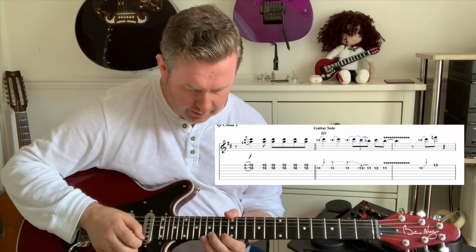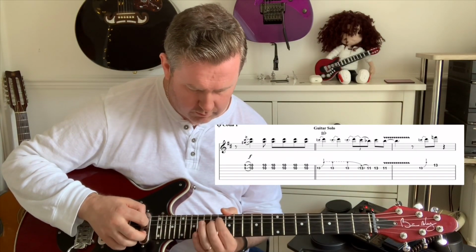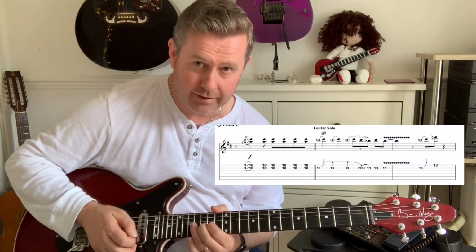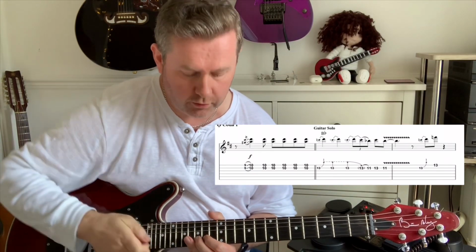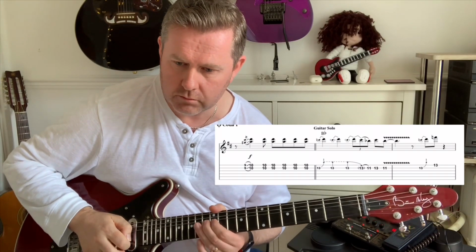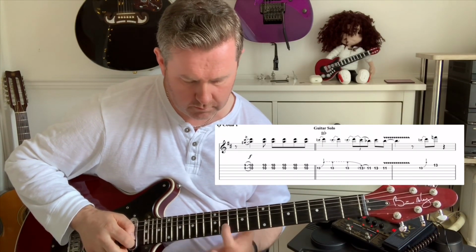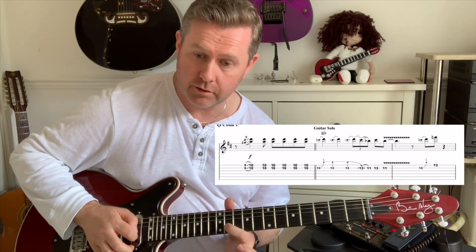If we plot out a B flat chord, there's that D, B, C, D, which is the third. So we're bending that up. We then move to a B flat.